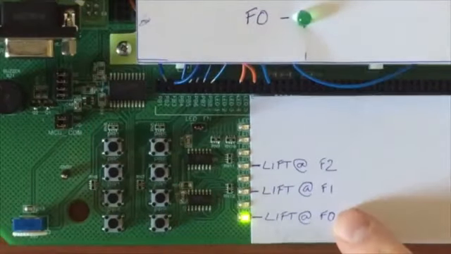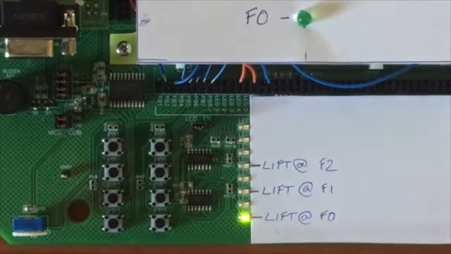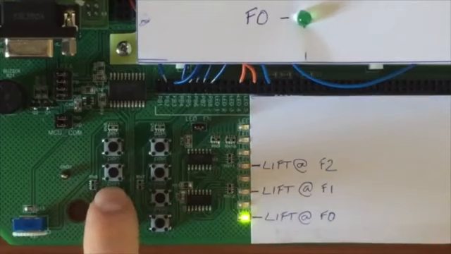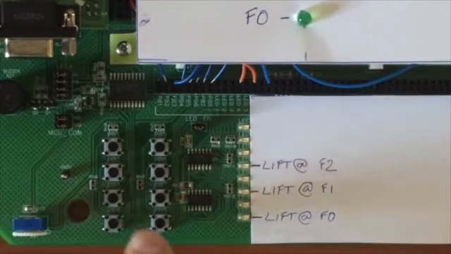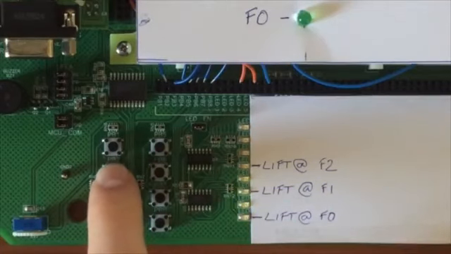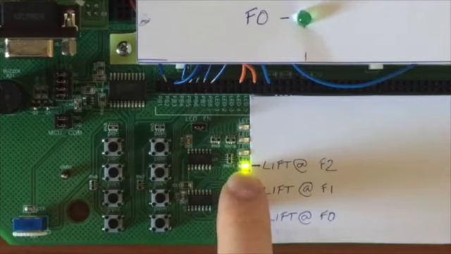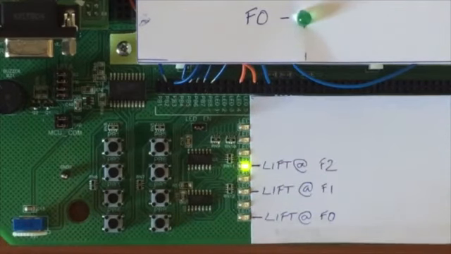This short clip demonstrates how we've set out the lift location LEDs. As you can see, floor 2 is at the top and the ground floor is at the bottom. As you move the lift through, you can see the different LED lights up corresponding to where the lift is. As you will see in the next part of this video, this LED location is a key part to this program.